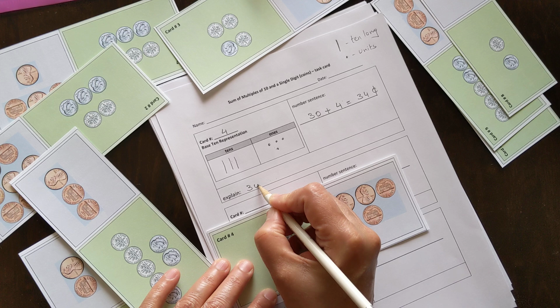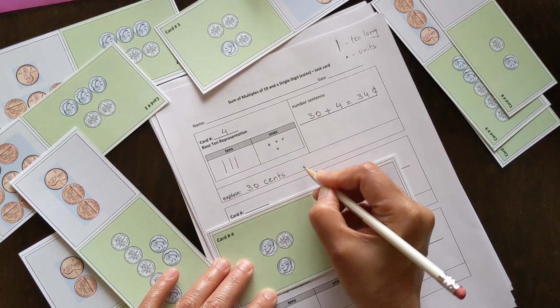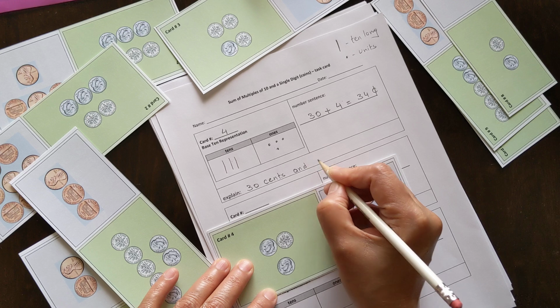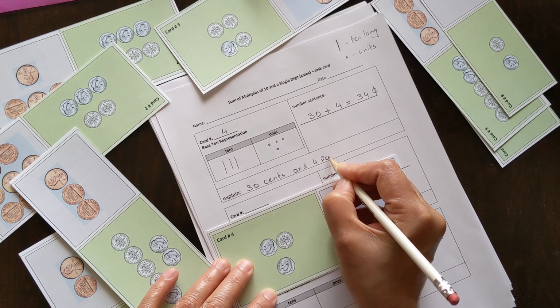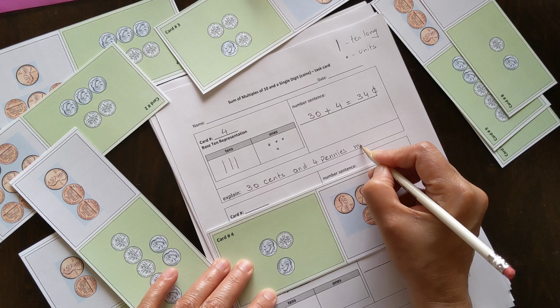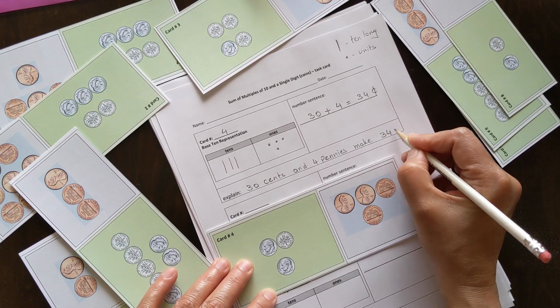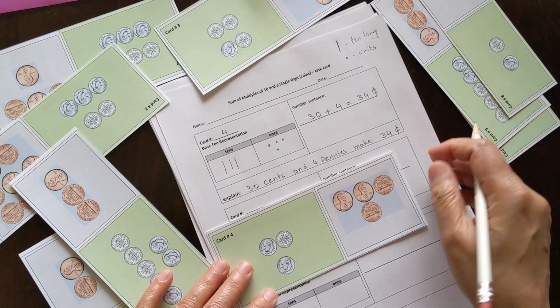So 30 cents and 4 pennies make 34 cents.